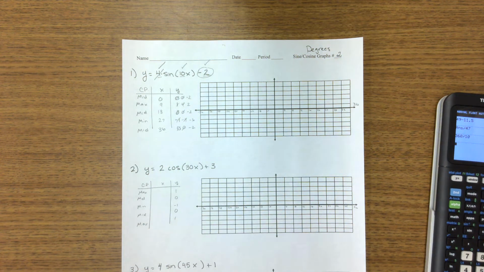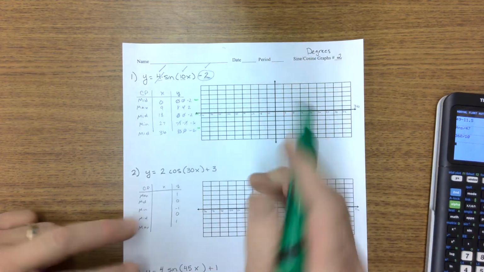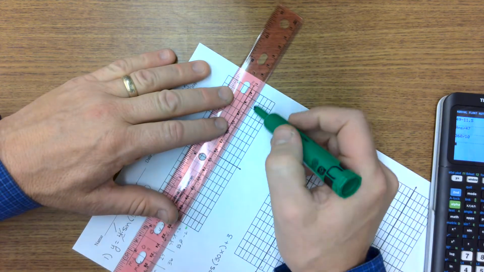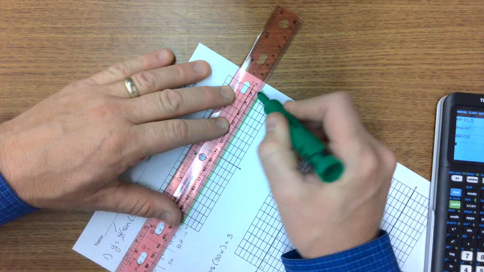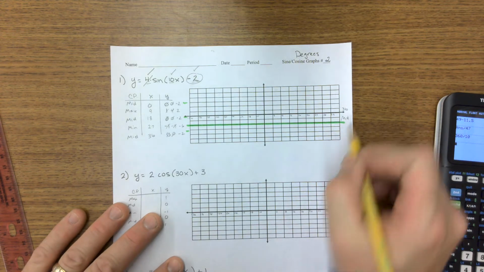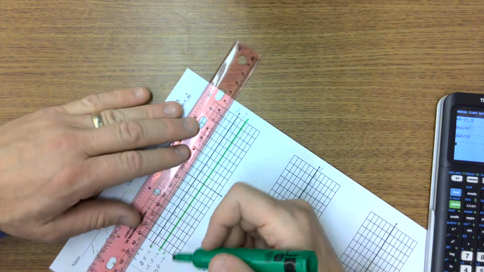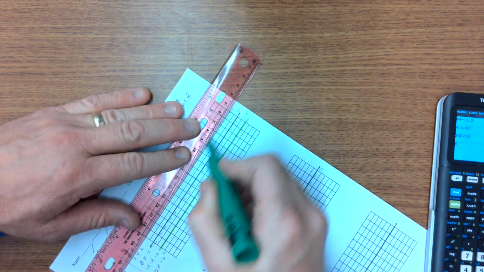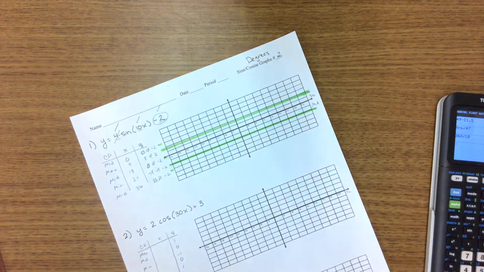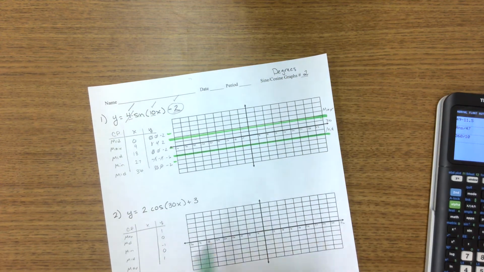And I highly recommend you graph the lines first. The midline is right here at negative 2. So I come down to negative 2, draw a line, label it midline. This makes your graphing so much easier. And then we have a maximum at positive 2, so I come to positive 2 and graph it. There is a maximum. And then the minimum is negative 6.